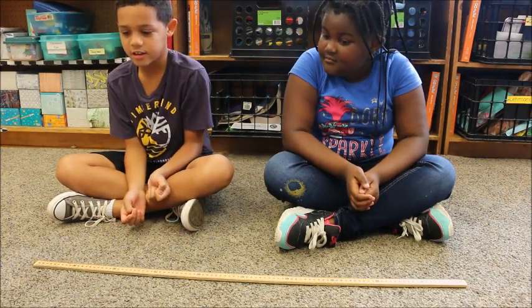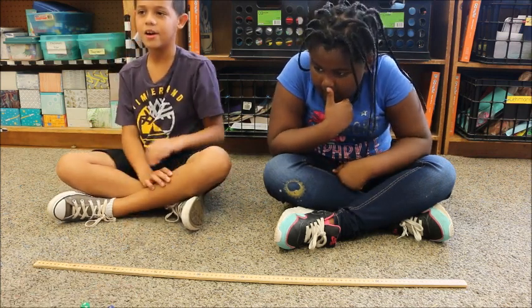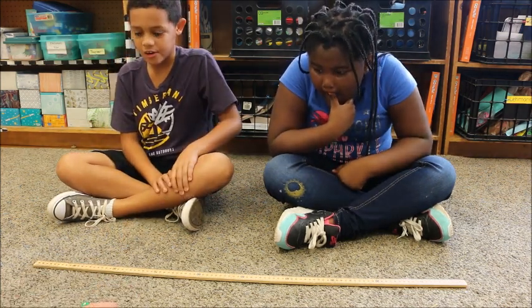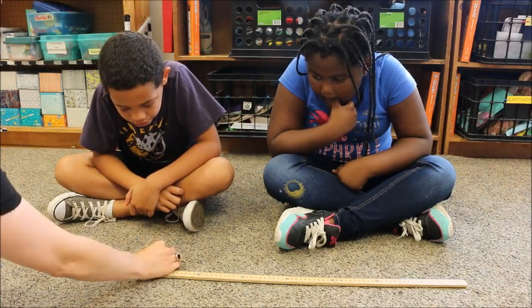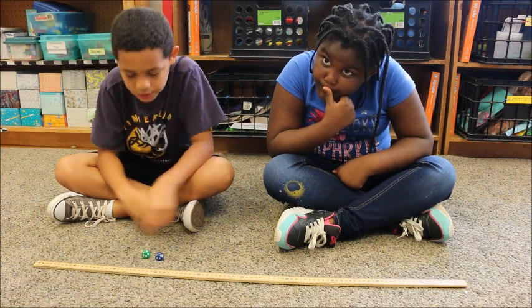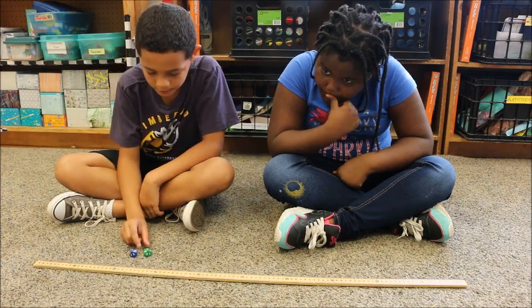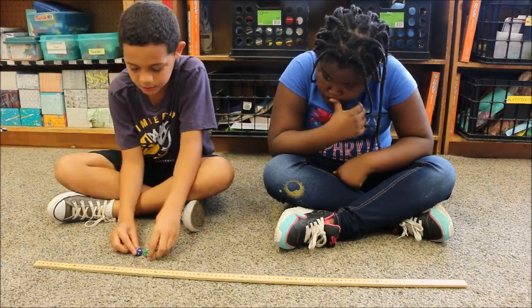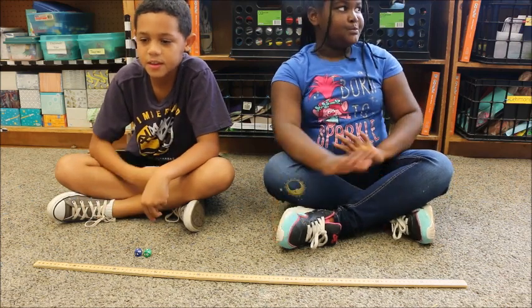Okay, can you say what two digits you rolled? A 6 and a 2. Okay, so you can make either this number. Here, I'm going to move it a little closer so that our camera can see. You can make either that number or you can make that number. Either one. Which one do you want to make? That number. Okay, read that number for us. 62.